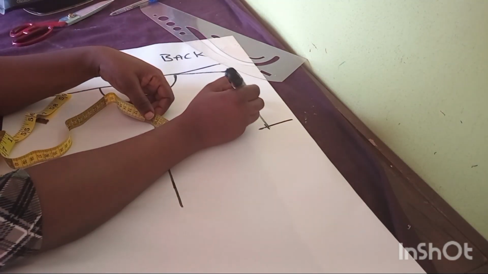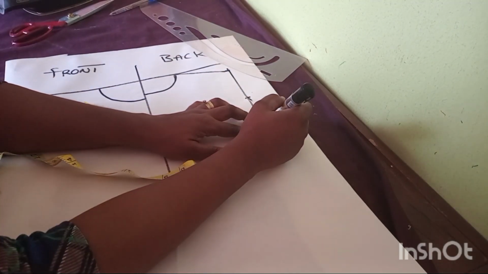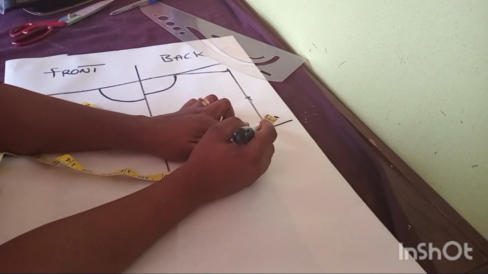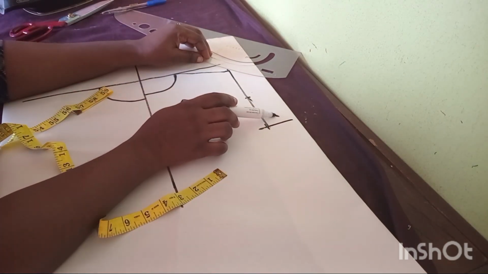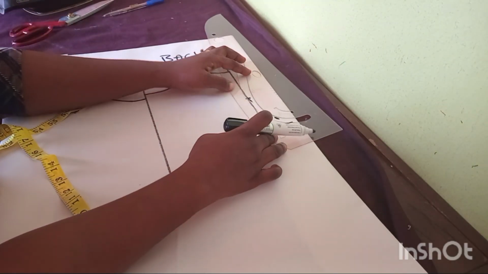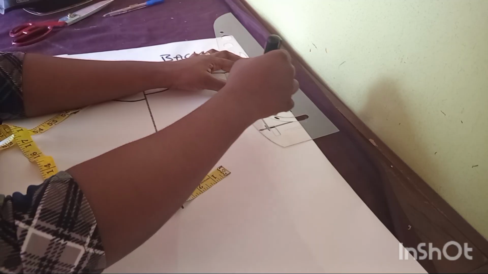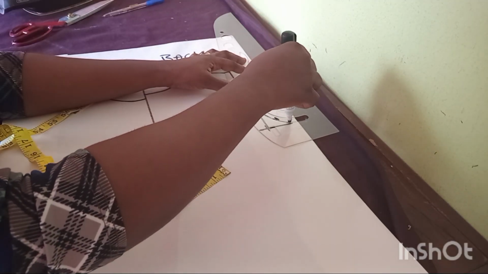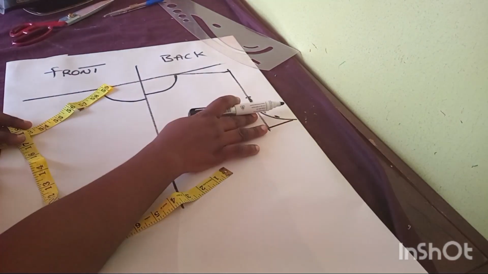Okay, so probably from there, that is where you start curving your hand. You curve your hand straight downward, or from here you measure 1 inch. Yeah, like this. At this meeting point, measure 1 inch. So you connect from here, the middle here, to this point and to the line down there. So like this. This is the back armhole.